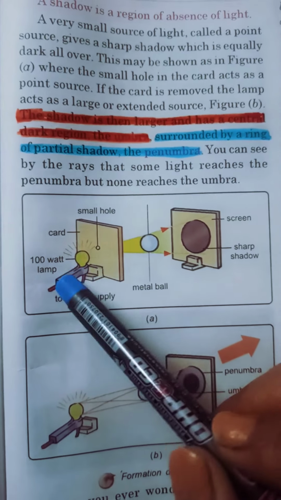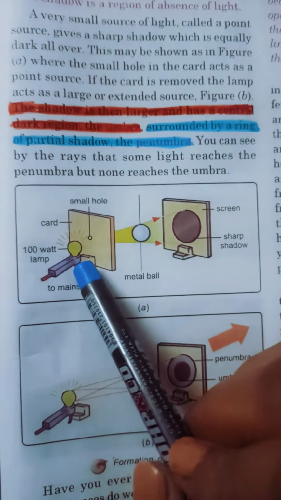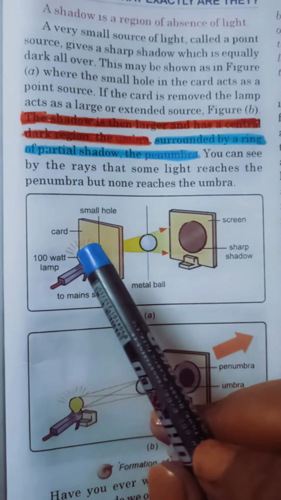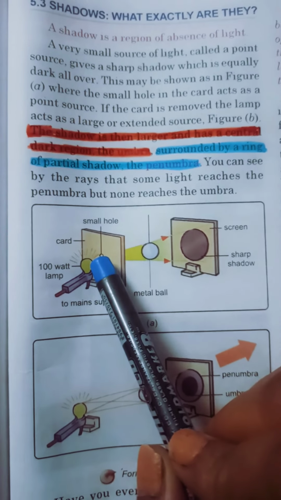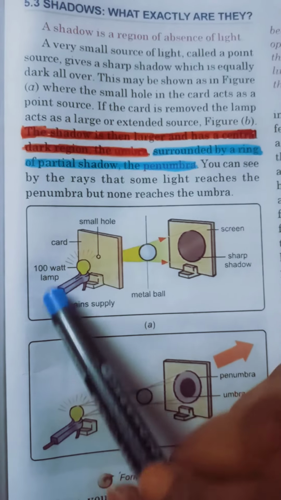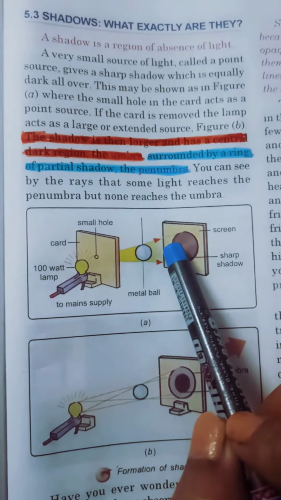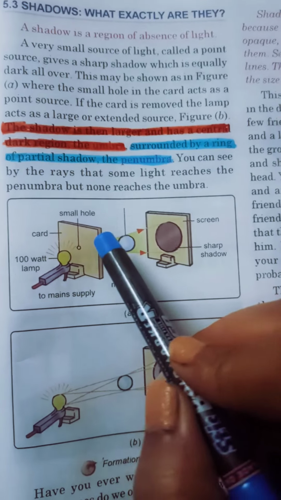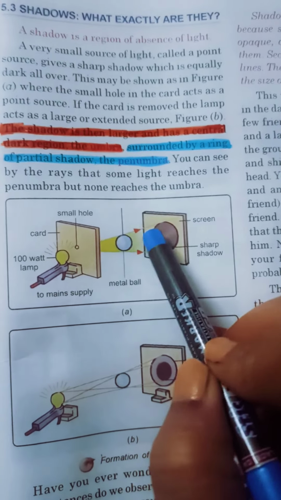This is the light source. They have lighted a 100-watt lamp, and then they have placed a cardboard, and in that cardboard they have made a small hole. Now what is happening? This light is not going straight in the whole path. This light is going only from this hole in a very particular path.